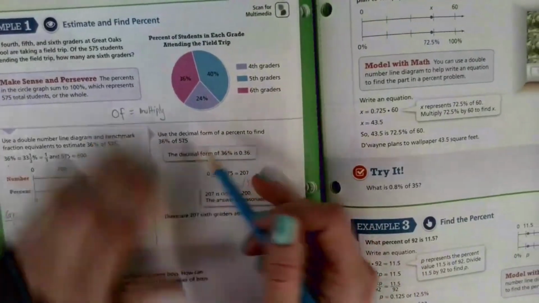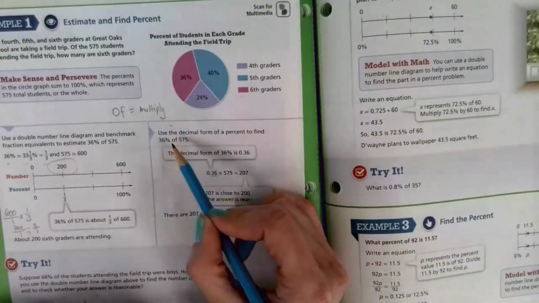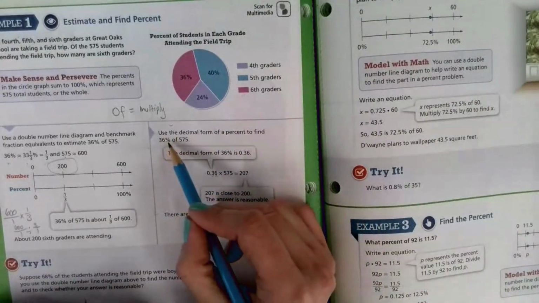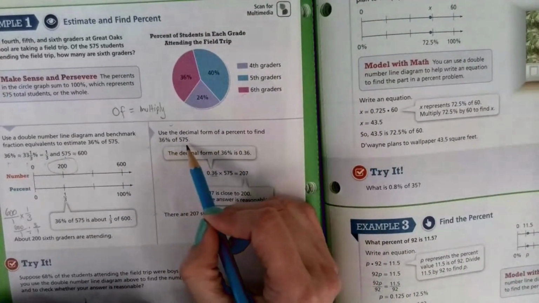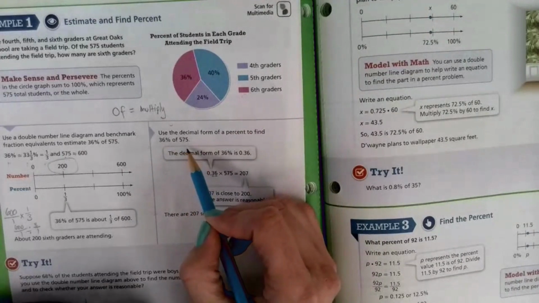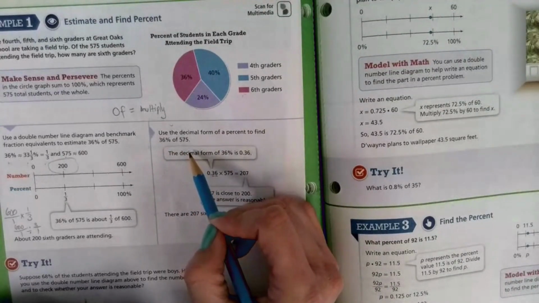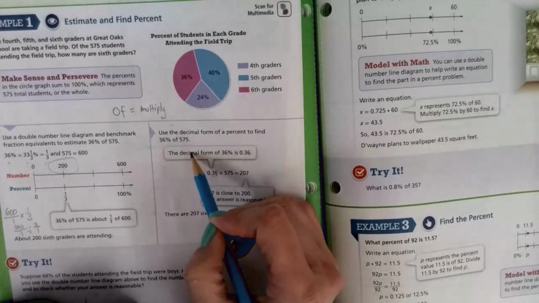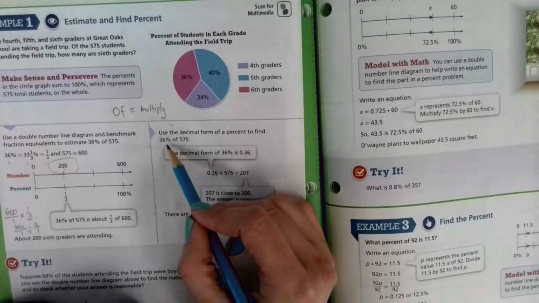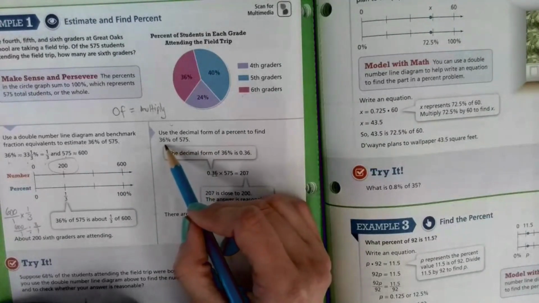All right, here we're going to find the actual now. So I have my percent, 36% of 575. Before you can multiply with that word of, we have to change our percent to a decimal. Because we have that percent symbol, we can't do any multiplying when there's a symbol there.